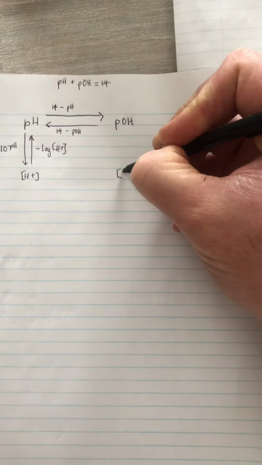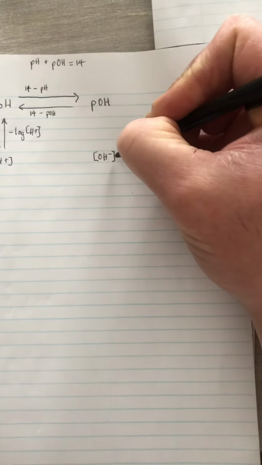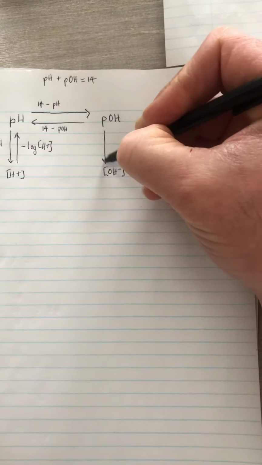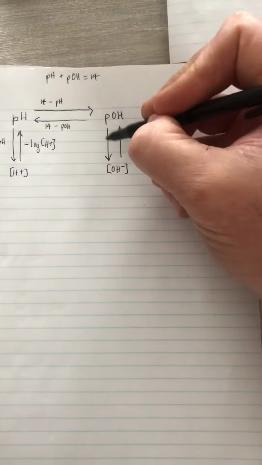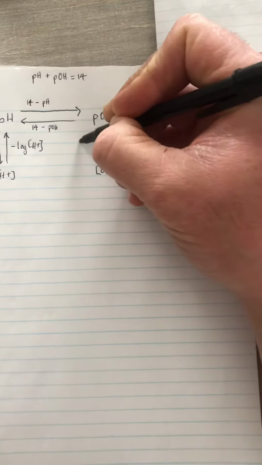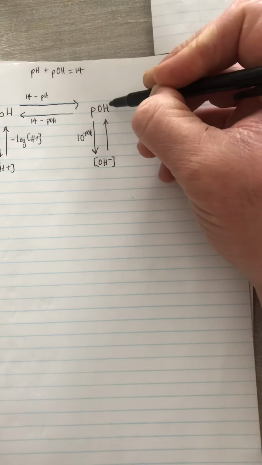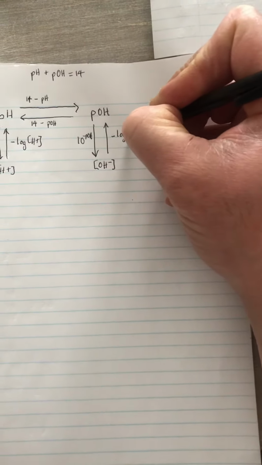Now if we start over here, remember there's also a relationship between the hydroxide ion concentration and the pOH. If you were to look at the relationship between those two, it mirrors the pH. To come up with the hydroxide ion concentration from the pOH, it'll be 10 to the negative pOH. And if you wanted to go from the hydroxide ion concentration to the pOH, it's the negative log of the hydroxide ion concentration.